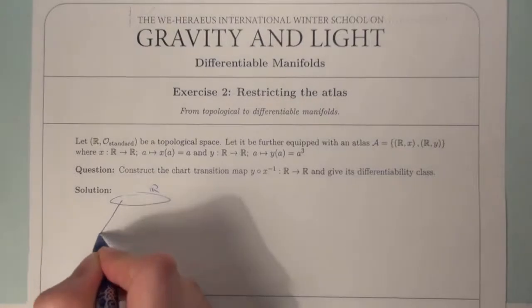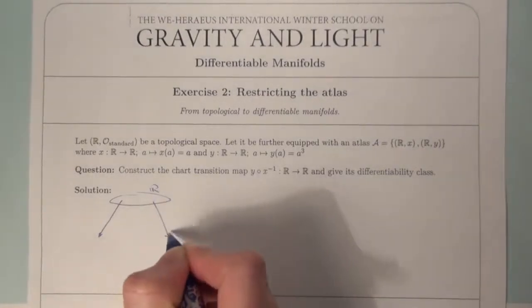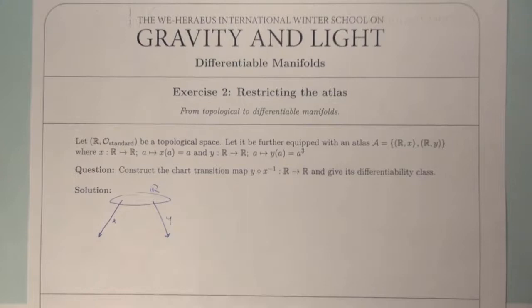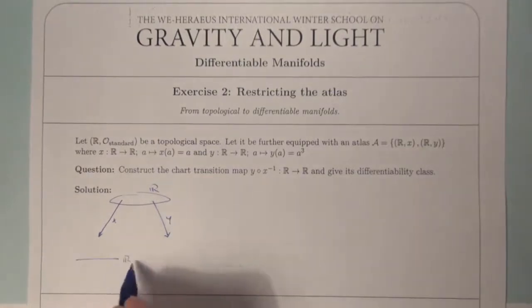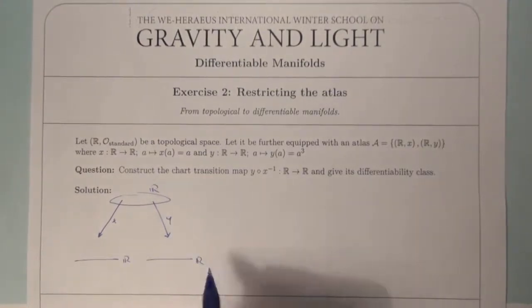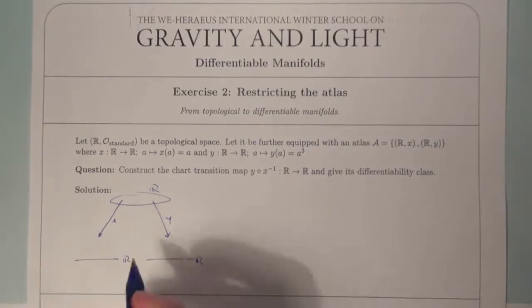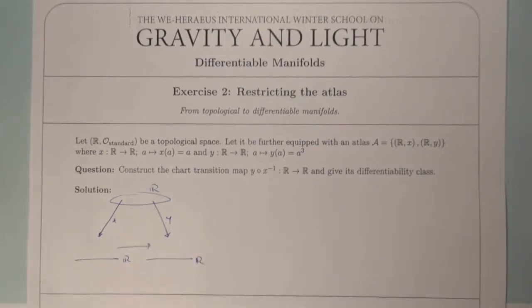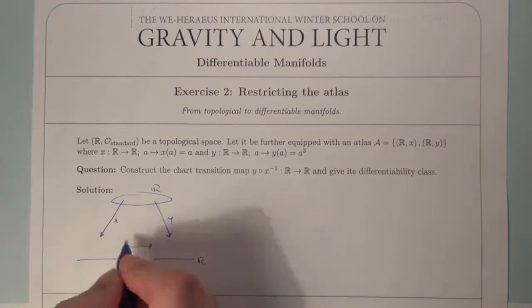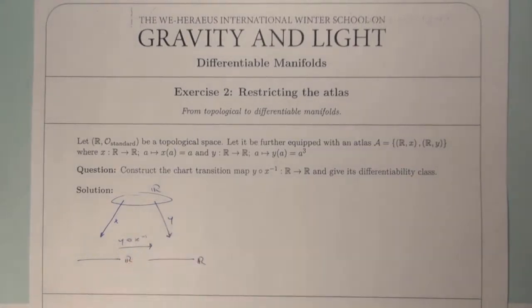And we have two chart maps. First one is x, second one is y, and these now map to the real line R. And between these two chart targets we have the chart transition map y after x inverse. And that's the thing that should be calculated.